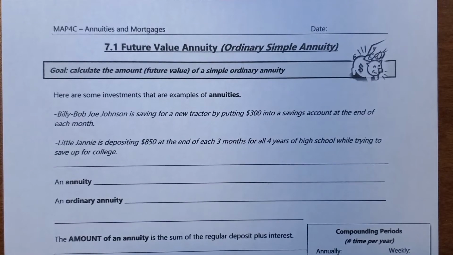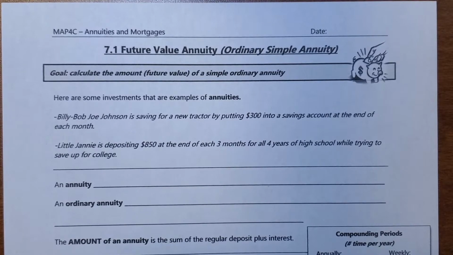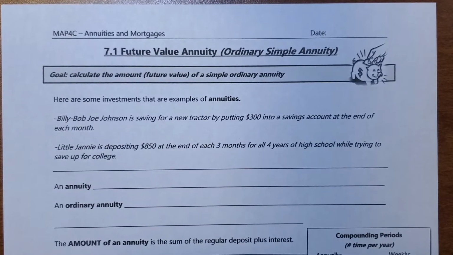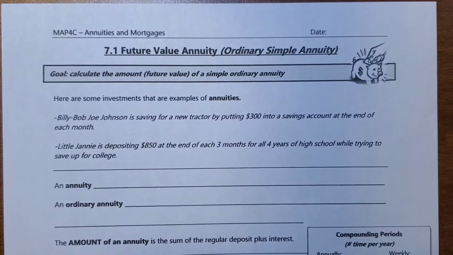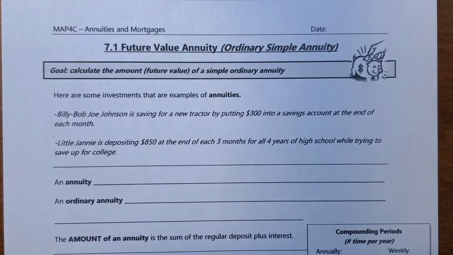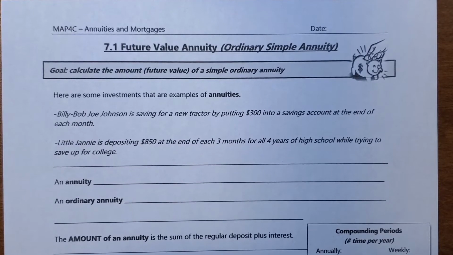Hi everyone, today we will learn about future value annuities, in other words called ordinary simple annuities. So the goal is to calculate the amount of future value of a simple ordinary annuity. Let's start with some examples so we gather an understanding of what these types of questions look like.